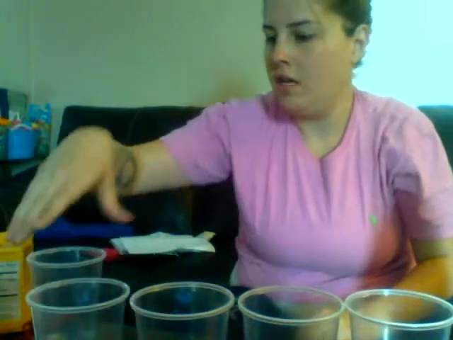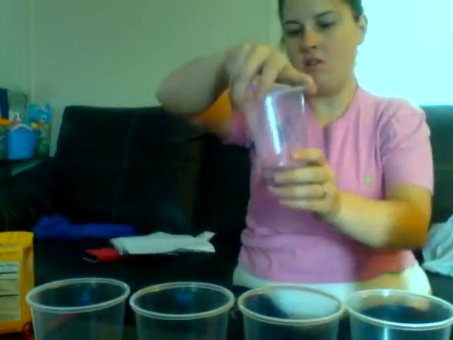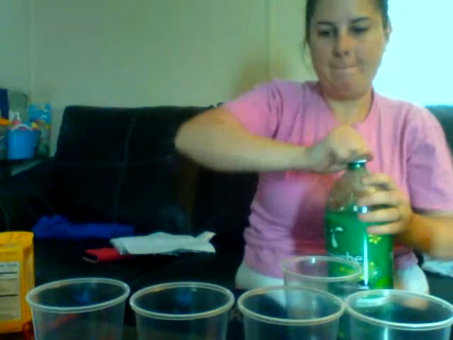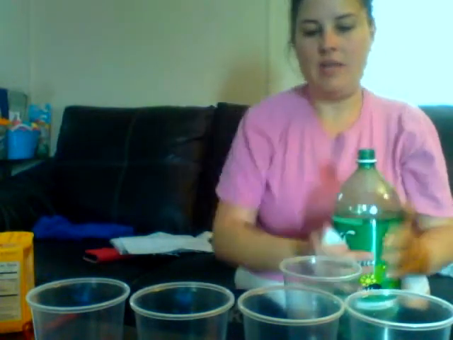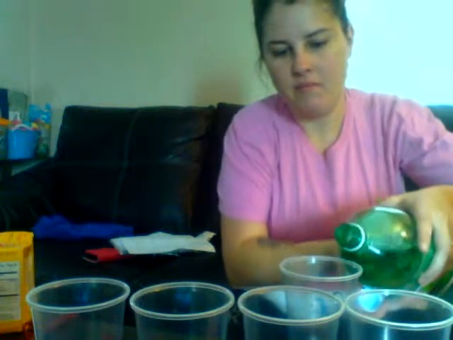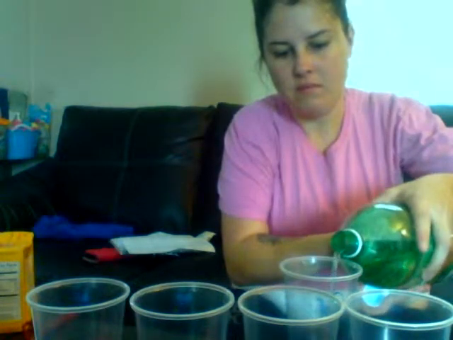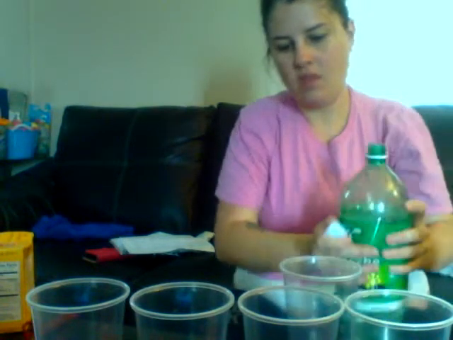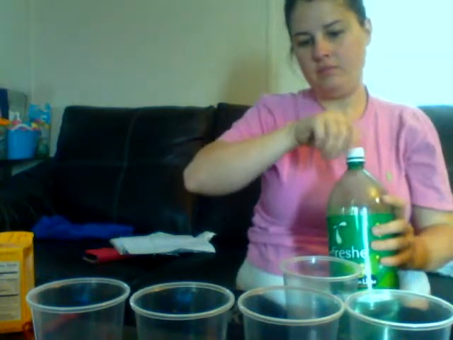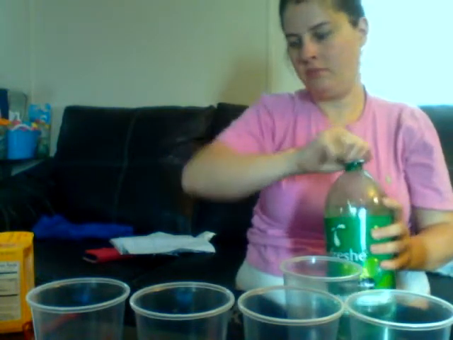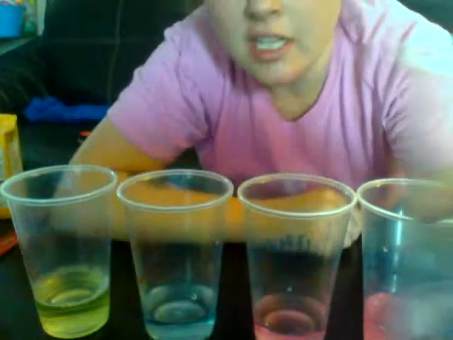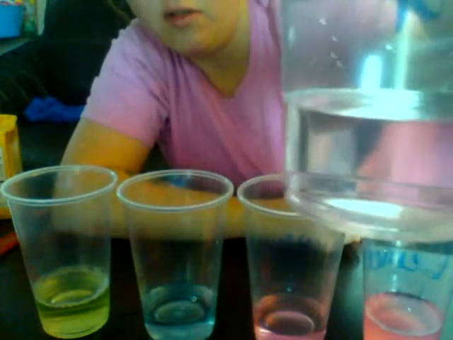And last for our acids and bases, we have soda pop. We did lemon lime. And this one actually had the lightest reaction of all of them.